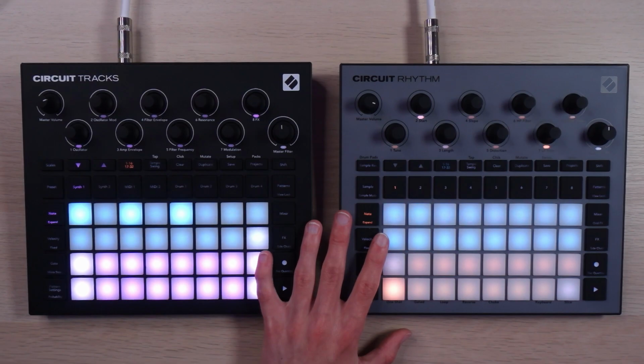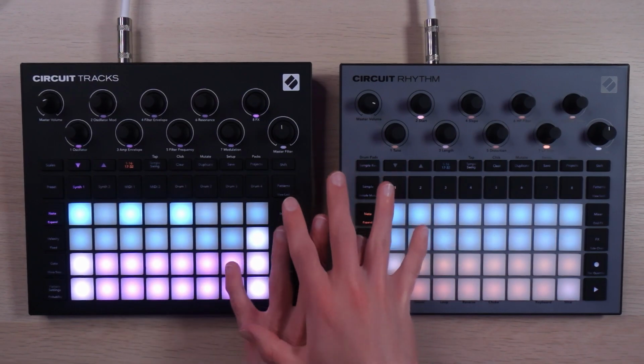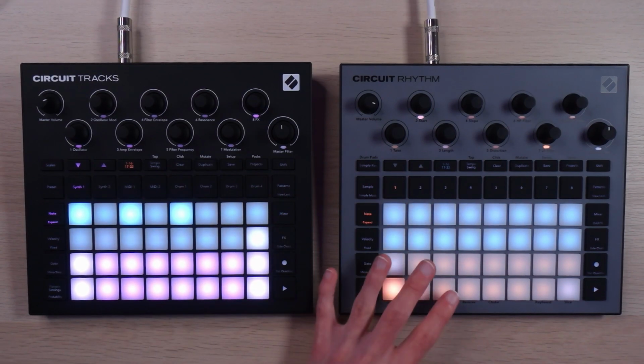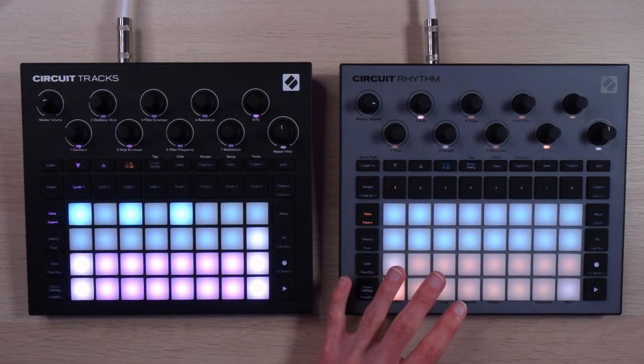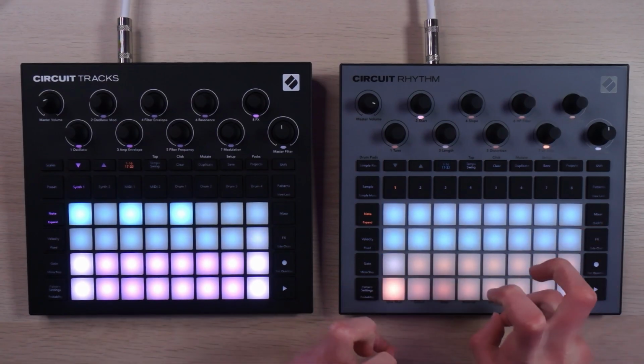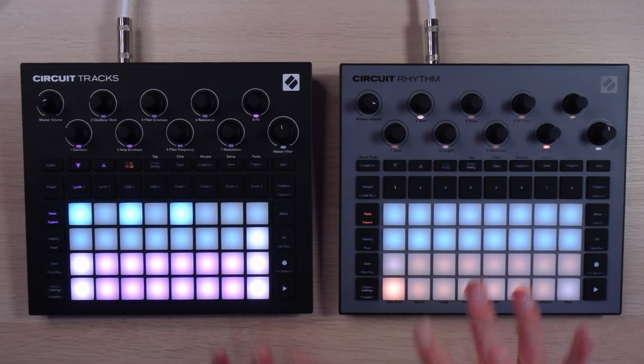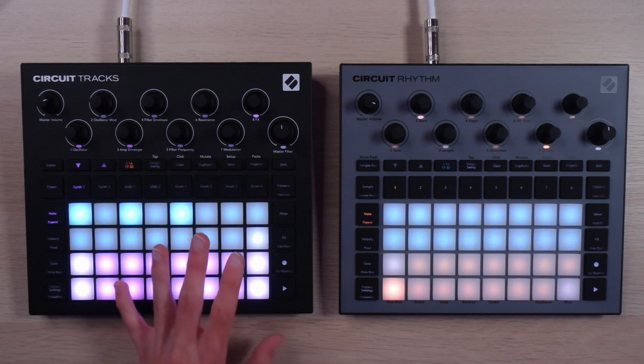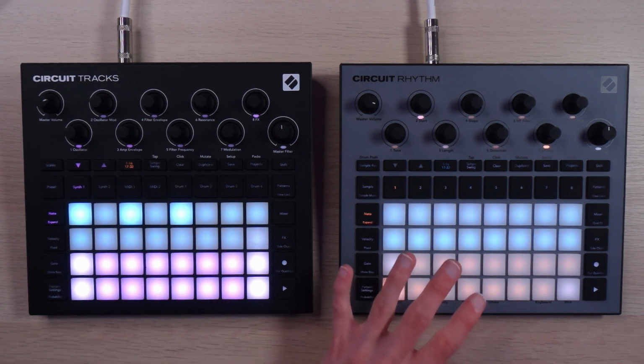Of course, I would love to see a Circuit Pro that combines the best features of both of these, but I do often go to the Circuit Rhythm even if I want to make something that's a little less of a beat, if that makes sense. Like, the stereotypical producers would be like a synthwave or progressive house producer on the Circuit Tracks, and then a hip hop or trap producer on the Circuit Rhythm.